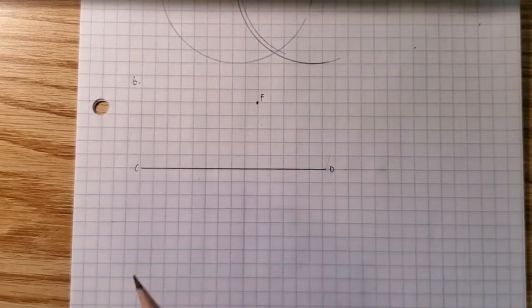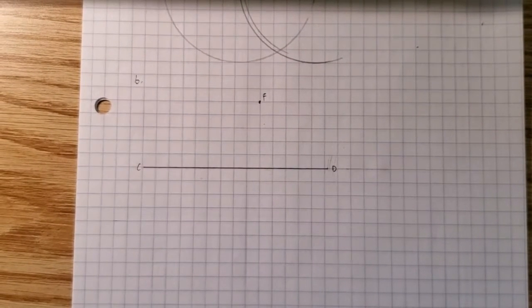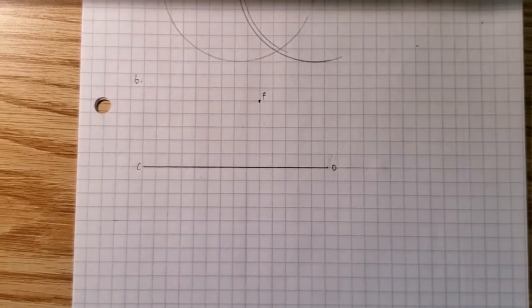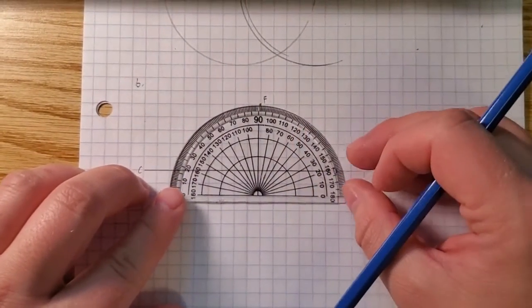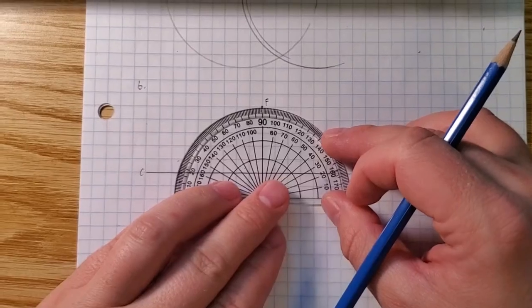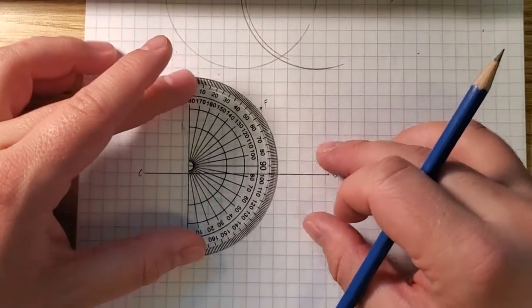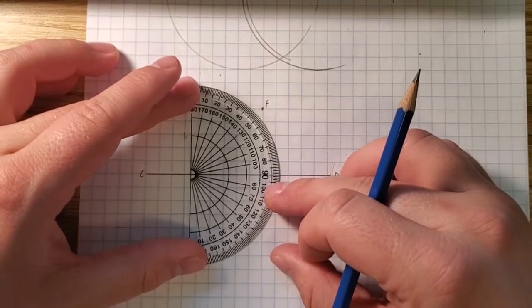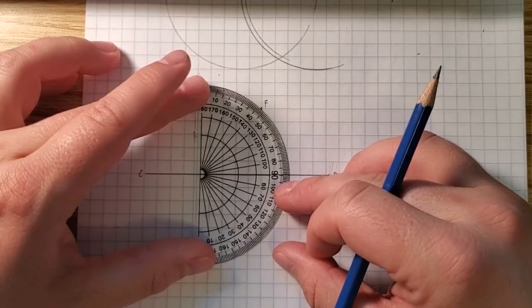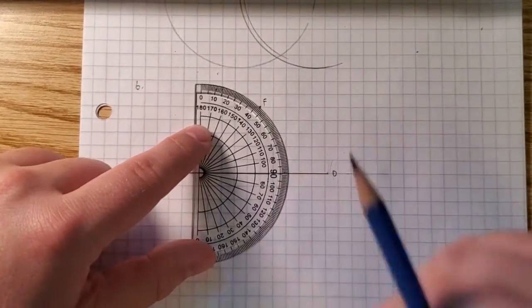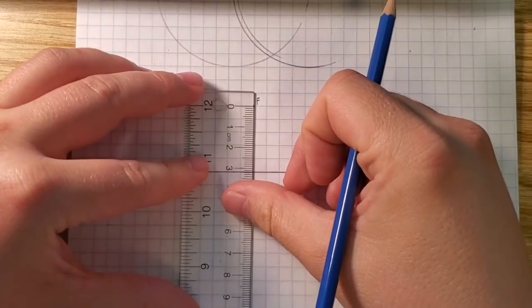There's a lot of different things we've learned. You know what? I'm going to try this. I'm going to try my best. I'm going to, I don't know, use my protractor somehow. Maybe I'll use my ruler somehow.